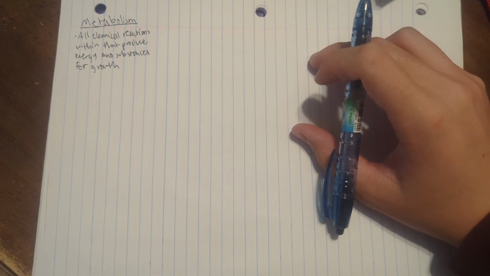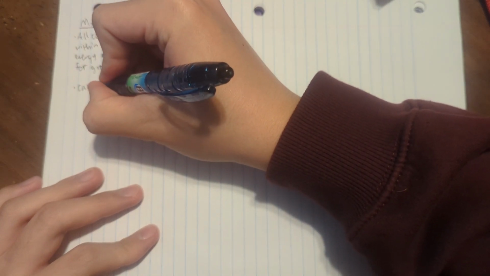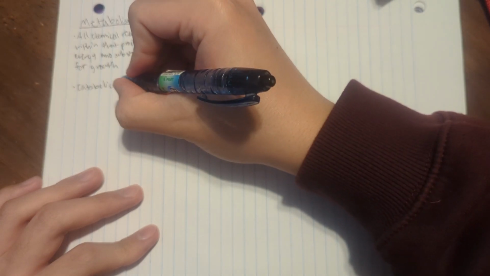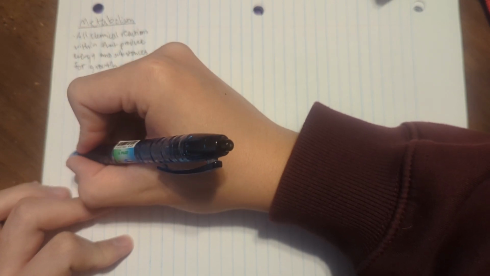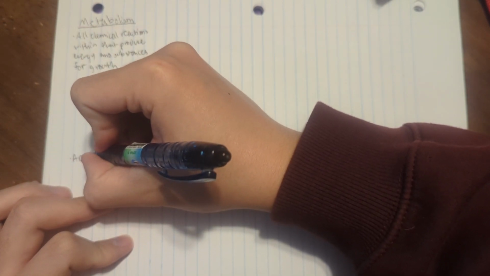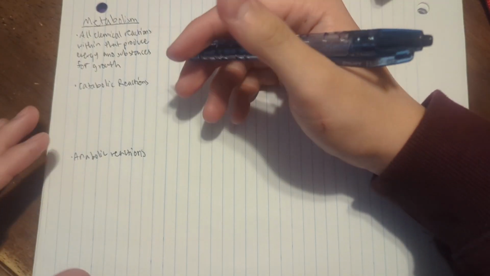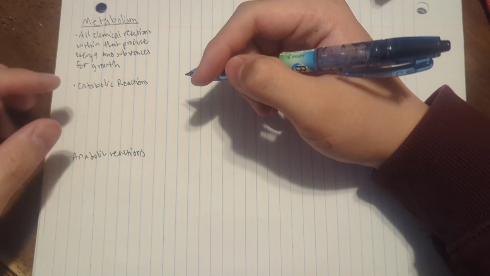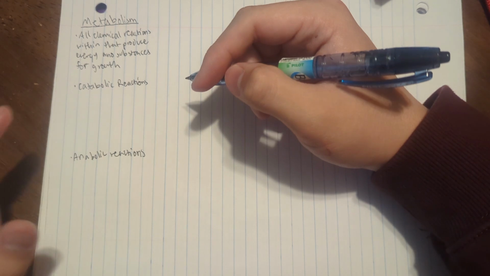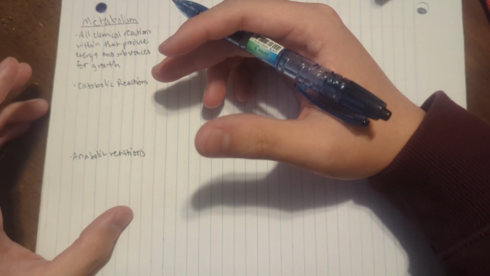Okay, and we can break that down some more. In this case, it's going to break down into catabolic reactions and anabolic reactions. So what exactly are catabolic reactions? They break down large complex molecules from food. All the food you ate is going to be broken down into smaller ones, and it's going to release energy that way. It's going to mainly happen within 3 stages.